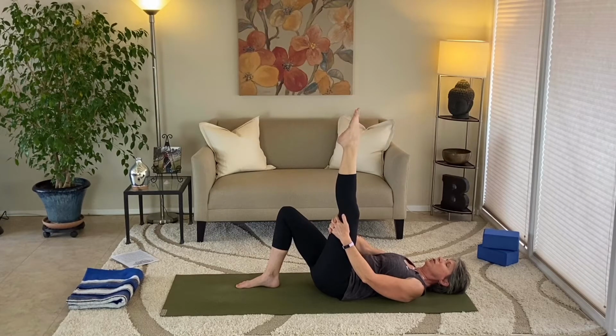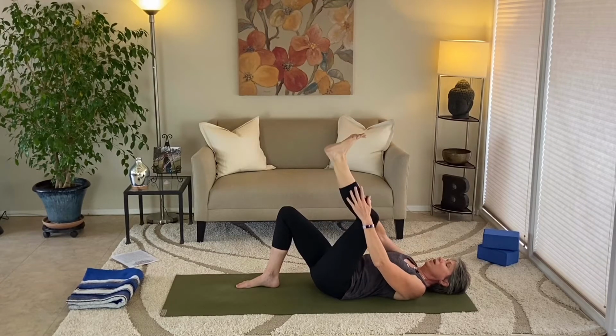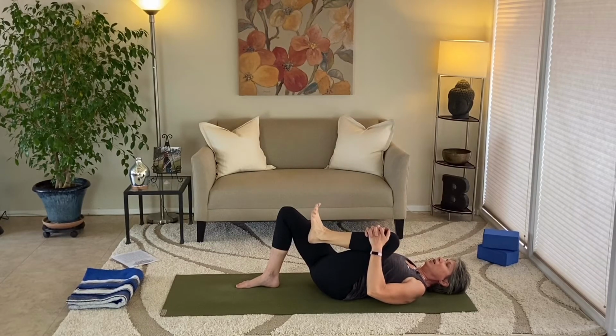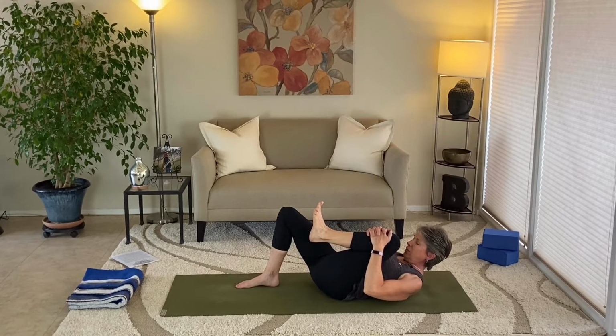Let's take those circles in the opposite direction. Point and flex the left foot. Keep the left foot flexed. Inhale. With your exhale, bring the left knee back into the chest. Inhale again. With the exhale, lift your head up towards the left knee, shoulders down, neck long.